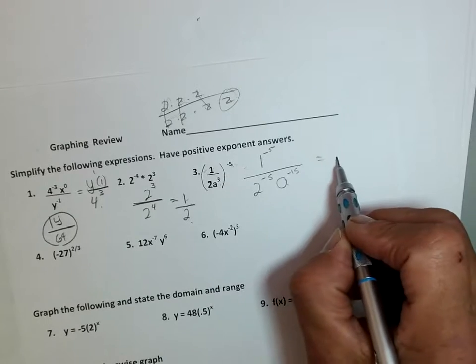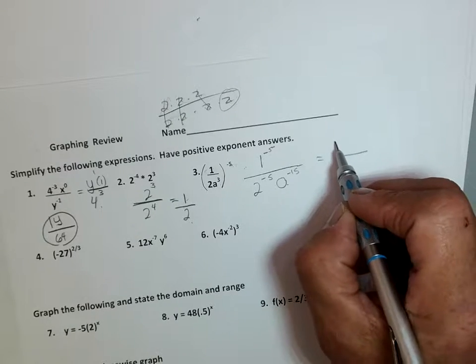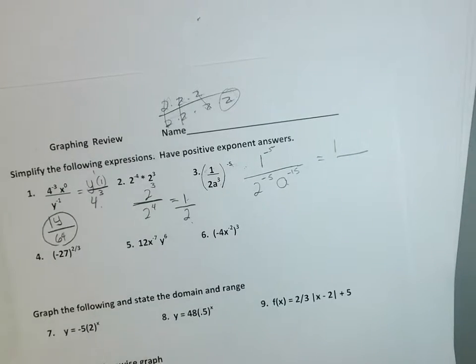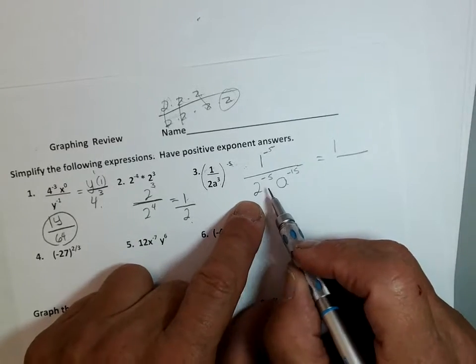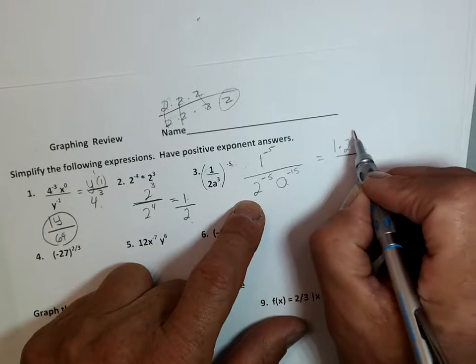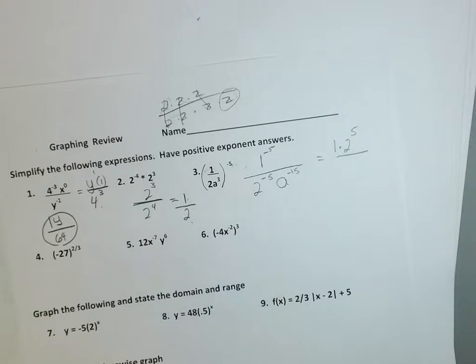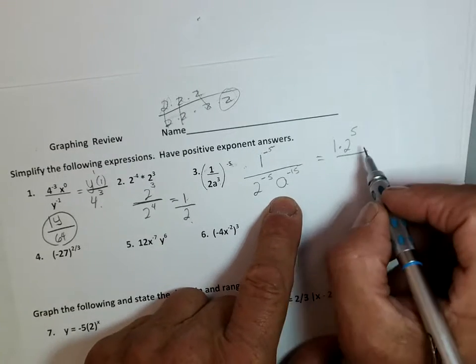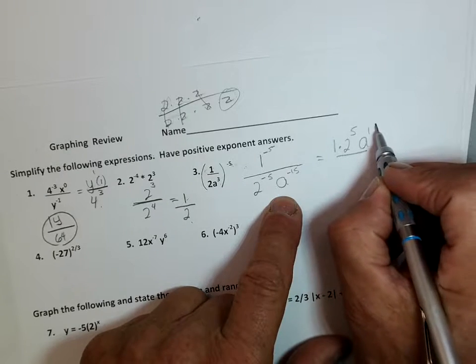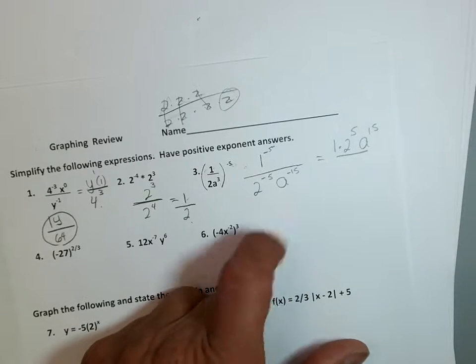Well, 1 to any power is always 1. 1 to any power, doesn't matter. 1 to any power, I don't care what it is, 1 to any power is always 1. Always. Okay, and then this 2 to the negative 5 comes up as 2 to the positive 5, right? A to the negative 15 comes up as a to the 15, okay? How am I doing?